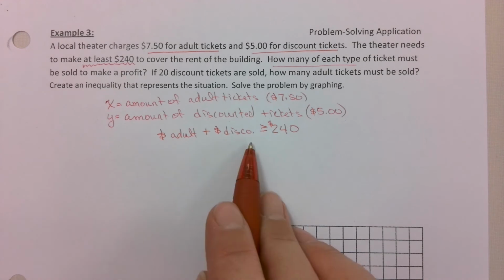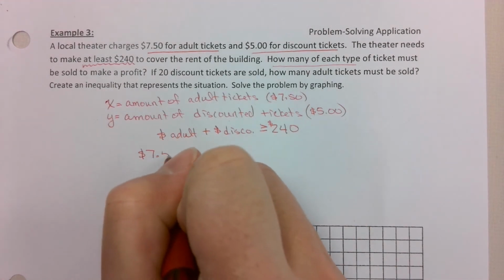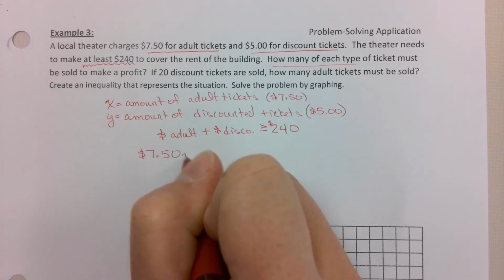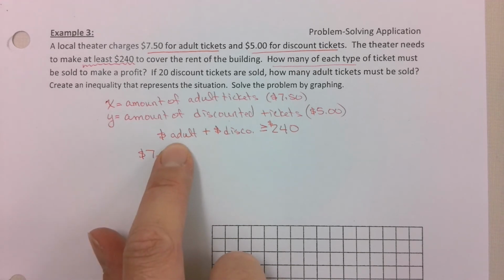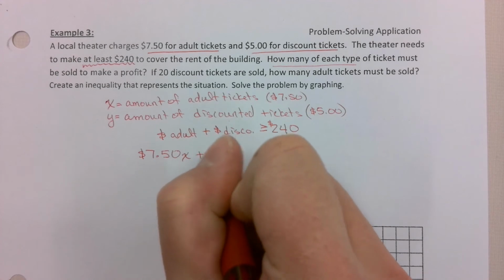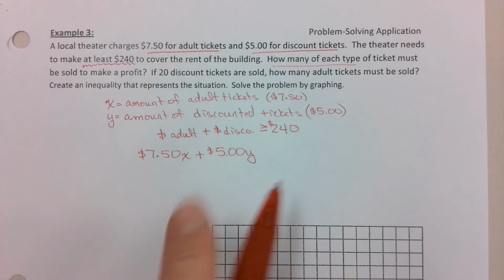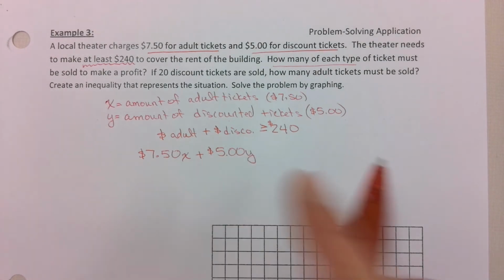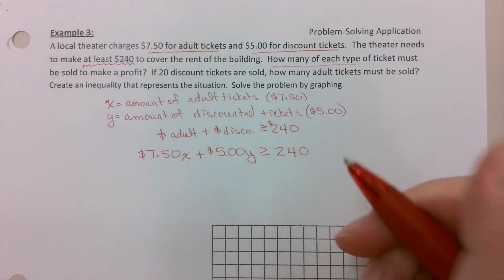So whenever I go to do this, let's think about an equation. Each adult ticket is $7.50, so that's the cost times the quantity. So if you sell 10 tickets, that'd be $75. You sell 100 tickets, it'd be $750. That's it. Cost times quantity, that's total money coming from adult tickets. And let's add to that the $5 times every discounted ticket. And together, the total money from both tickets must be greater than or equal to $240.